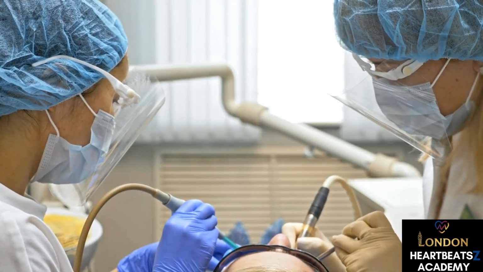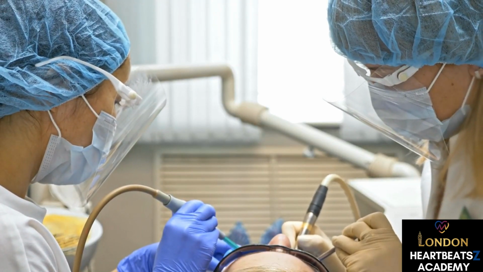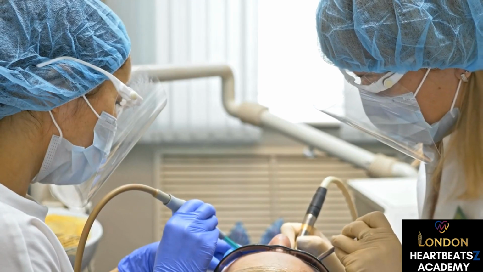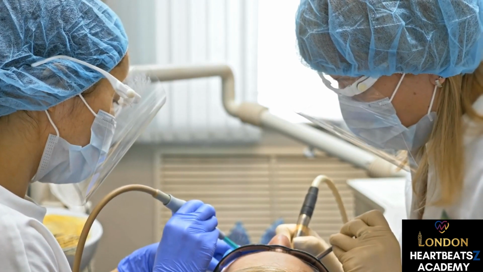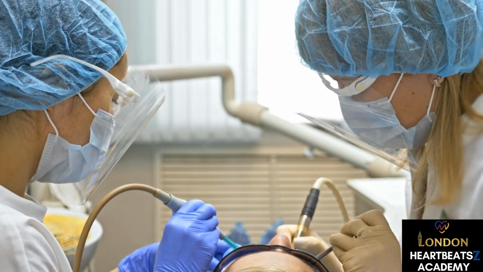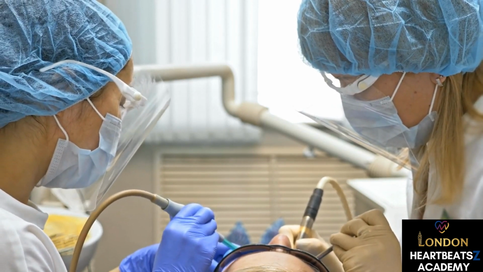A routine dental clean, a minor skin nick, a brief moment of bacteremia. For most people, it's nothing. But for a heart with a hidden vulnerability, it is the start of a silent, destructive siege.